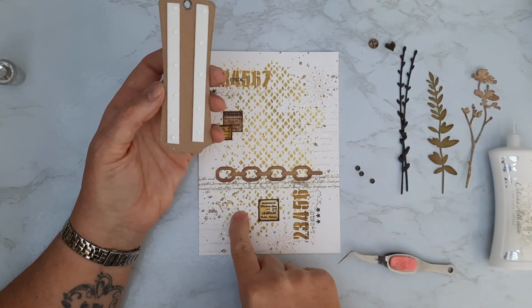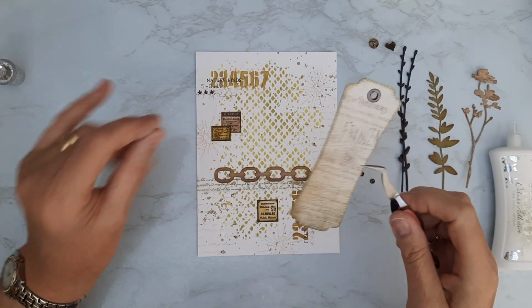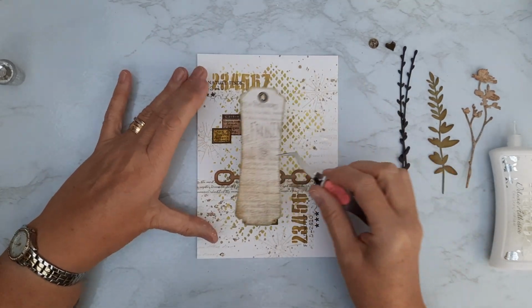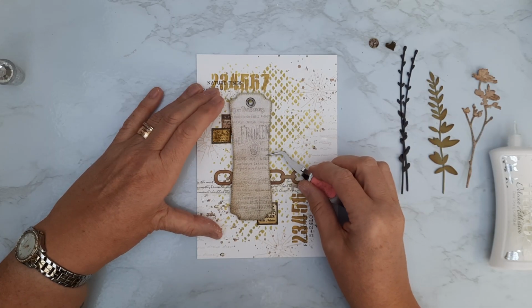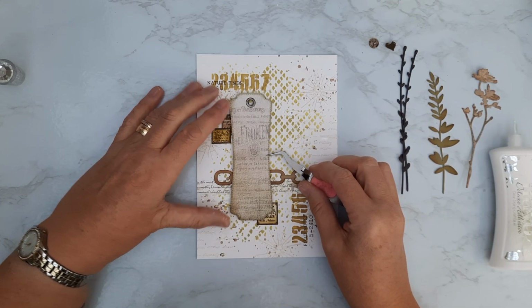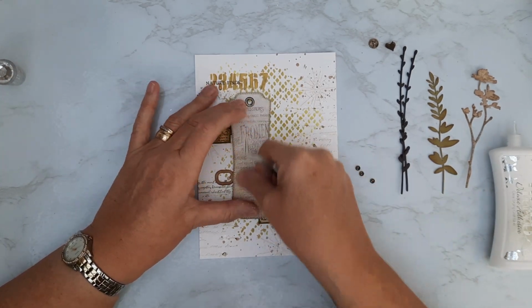The wet glue seeps into the fibres of the card and you get a really good stick, especially with this being a home decor piece that I'm going to have on the wall. I don't want bits falling off it in due course. So again, I'm going to bring that along here, and I'm just going to eyeball. I'm quite happy with that positioning, and then give that a press down.